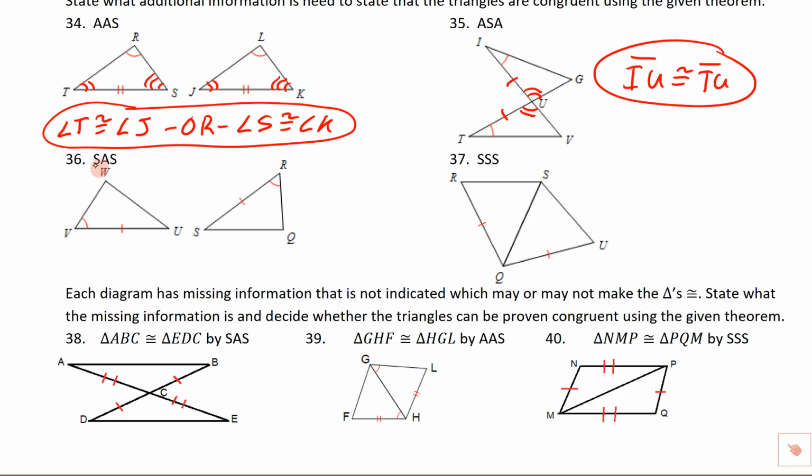And then on these guys right here, this is side, angle, side, so let's take a look. Side, angle, side. So we have a side and an angle. We would need this side right here. I'm going to put two marks there. Let's see if it matches up with over there. Side, angle, and then this side over there. Yep, that would be okay there. So what we need is side VW. We need that to be congruent to, if we do VW, we're doing one arc to no arcs, so this would be RQ to keep those in corresponding order there.